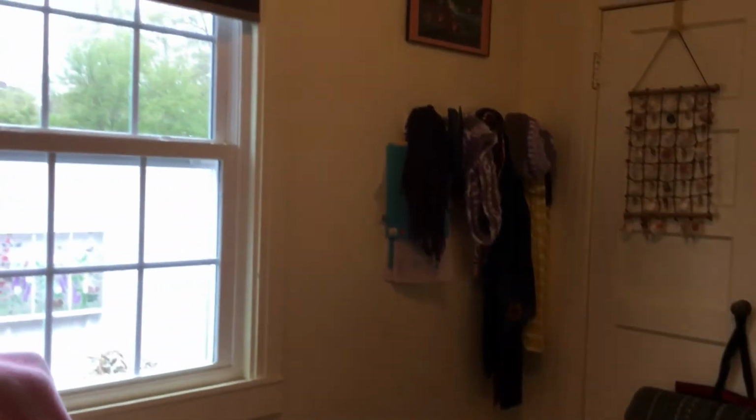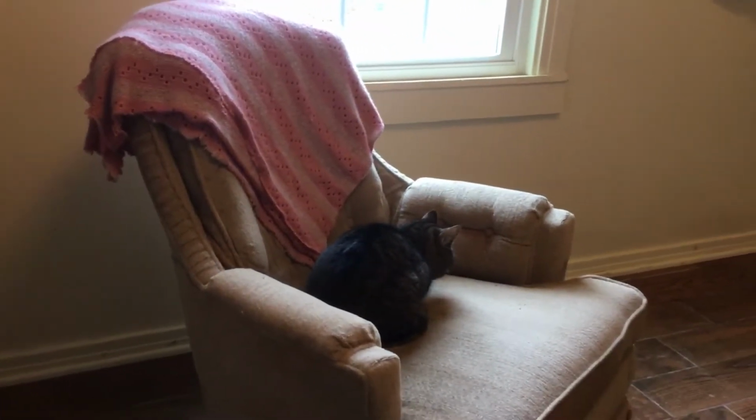So I thought I'd show you guys my classroom since this is our new spot here. And there's Penny, who is ignoring me, but she likes to help.